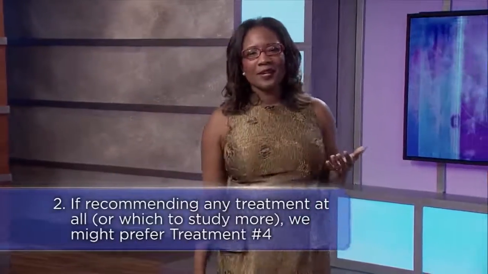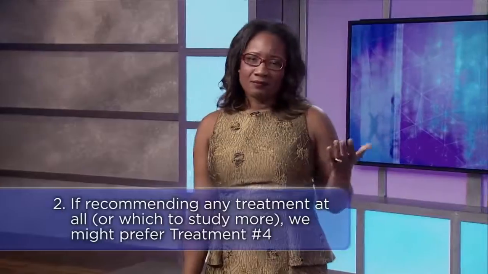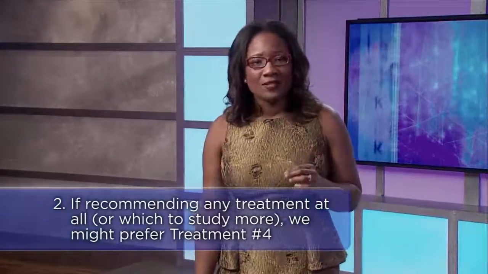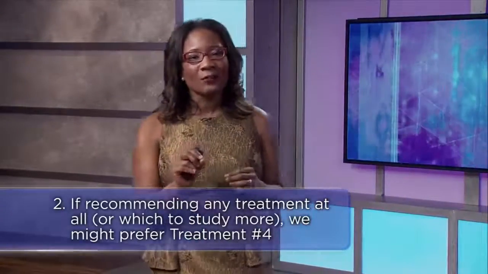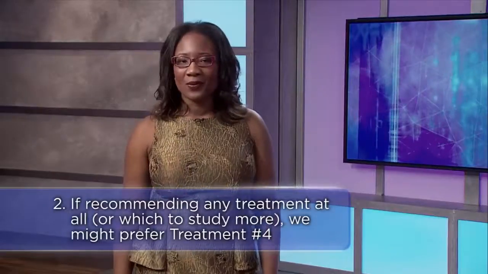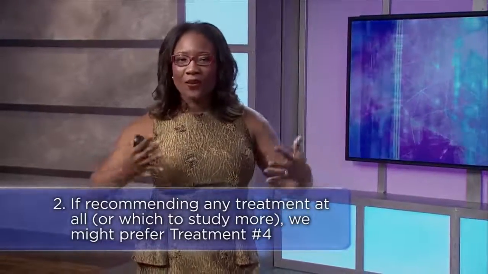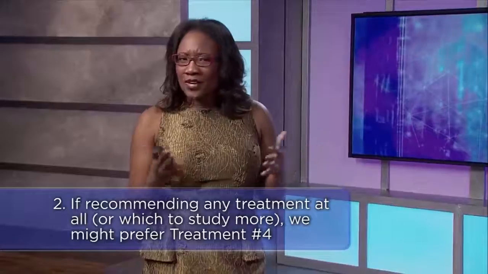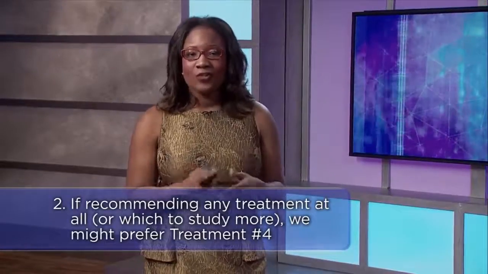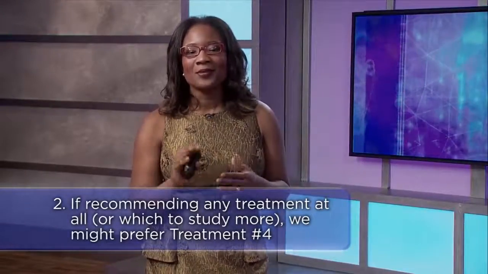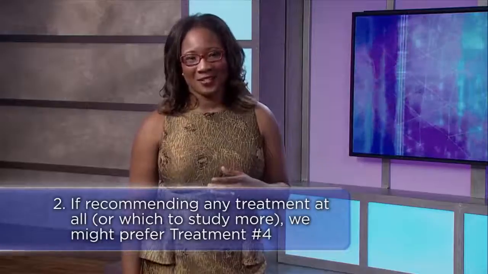In fact, what if we were to recommend any treatment at all, or we might recommend that we study the treatments more, but we might actually prefer to recommend treatment number 4. Because even though all of the 4 treatments were equally ineffective, treatment 4 was actually used on those who had the worst cancer stage. All right, let's include now the stage of cancer in years in our model and see how that changes our output.